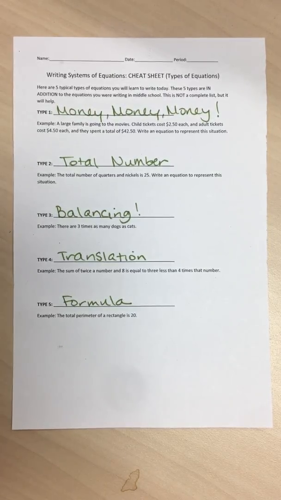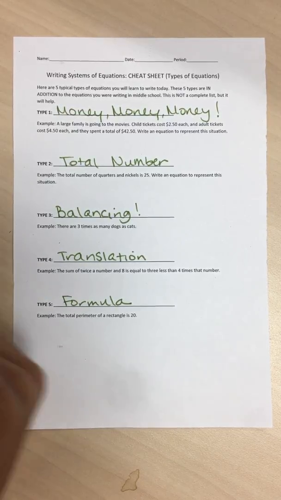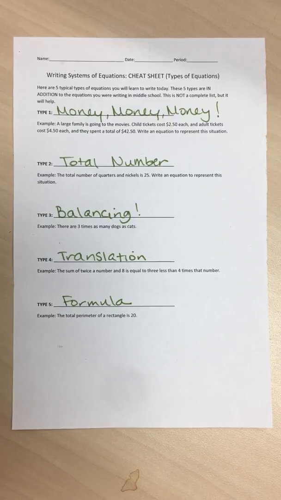Here are just 5 types of popular equations that I've noticed throughout the years. They come up again and again. So if we get good at these, plus add to what we learned in 8th grade, we'll be good to go. We're not solving today. We are just learning how to write them when we see them.